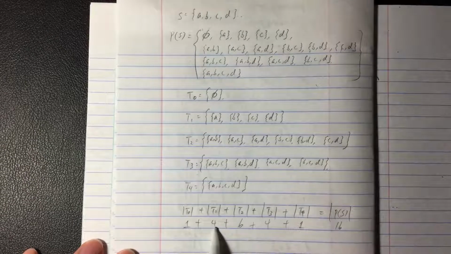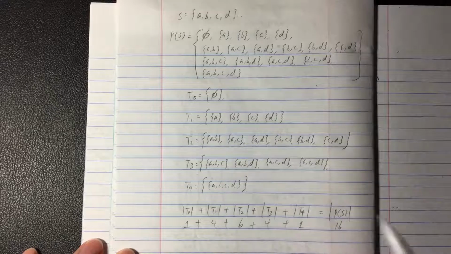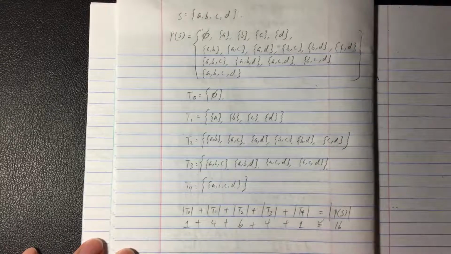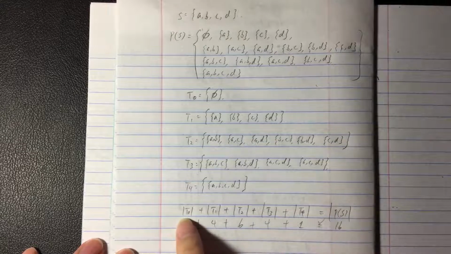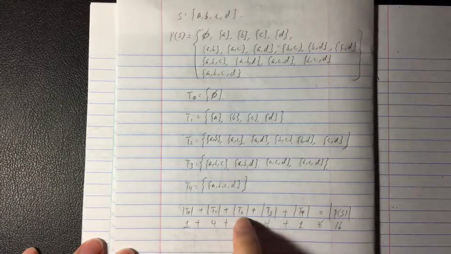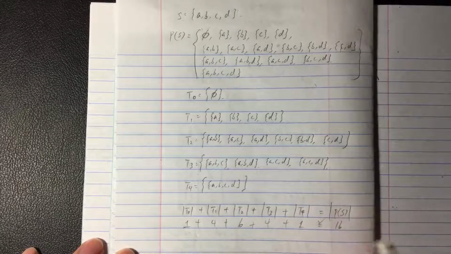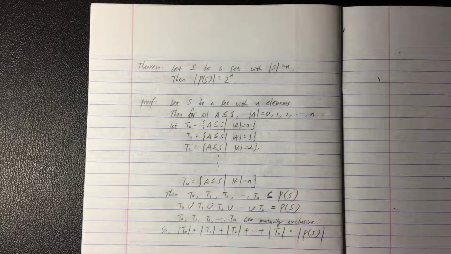1 plus 4 is 5, 5 plus 6 is 11, 11 plus 4 is 15, 15 plus 1 is 16. So they are the same. So here we can see that the cardinality of T0 plus T1, T2, T3, T4 is the cardinality of the power set of S. That explains what this formula means. Next, let's try to compute the cardinality of T0, T1, T2, and Tn.